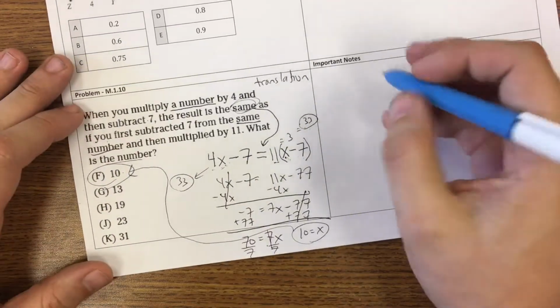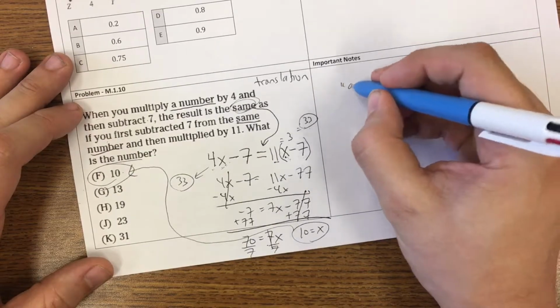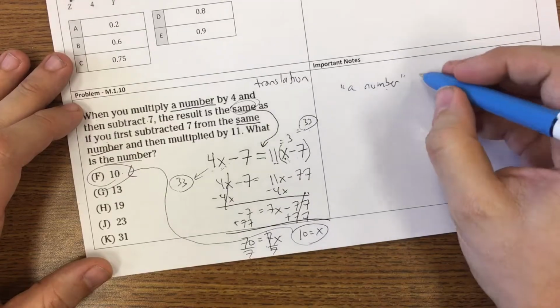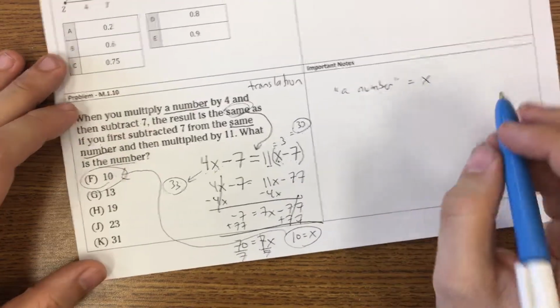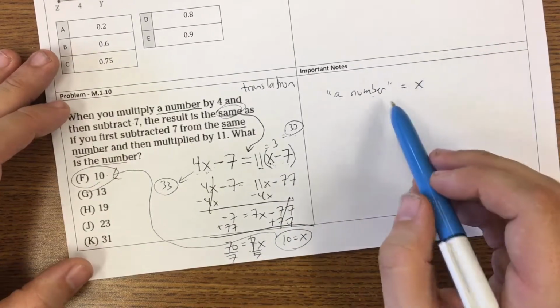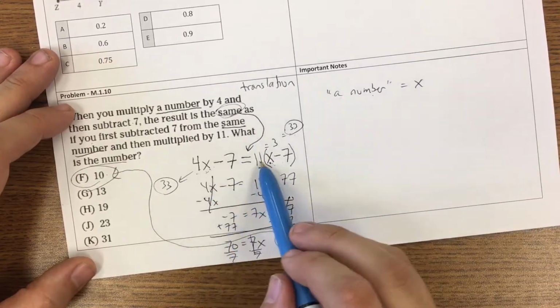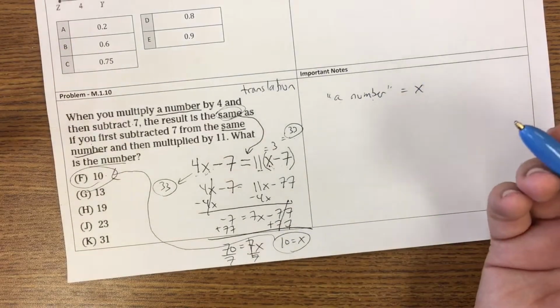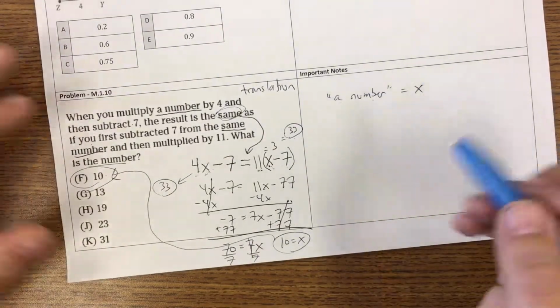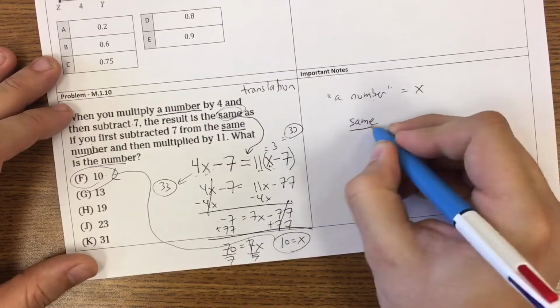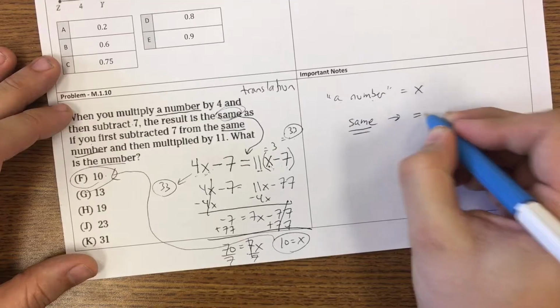The important thing to keep in mind is whenever you are given things like a number or some number, you want to make sure that you set that equal to a variable, and then start doing a translation. This may look like an algebraic sentence, but it also could look like you making the missing side of a rectangle x, because you don't know what that missing side is. And the other thing to keep in mind is when you see the word same, to translate that into equals.